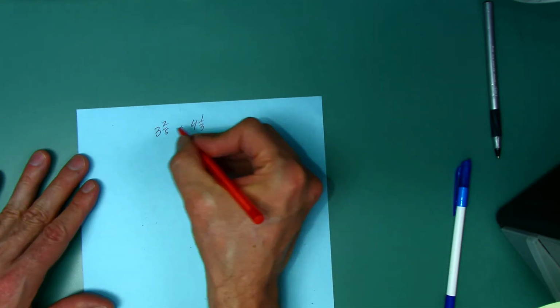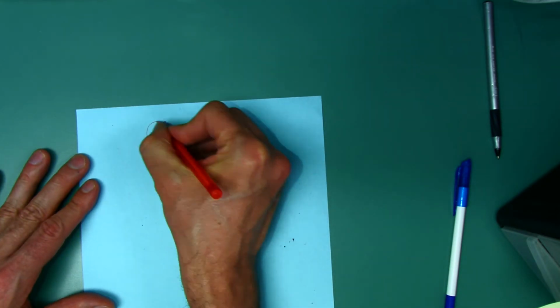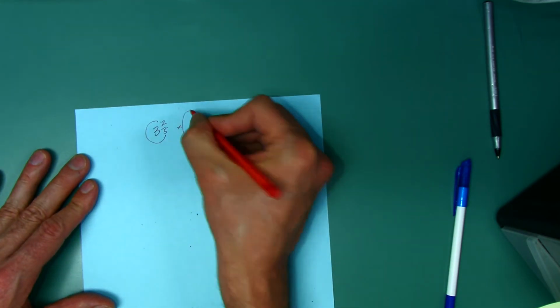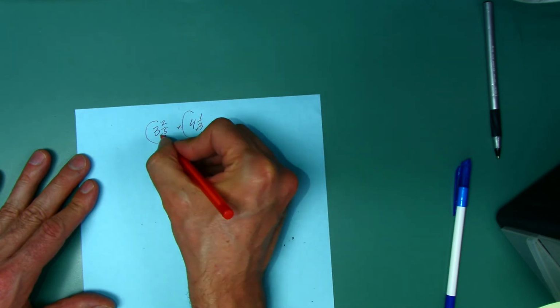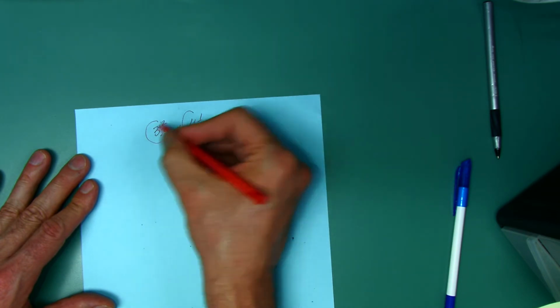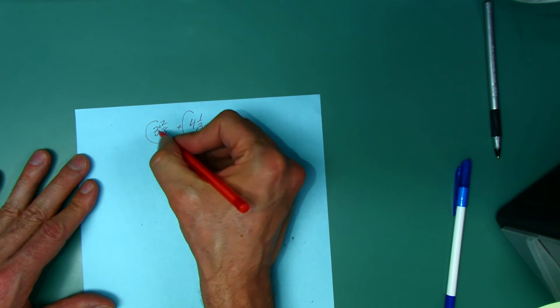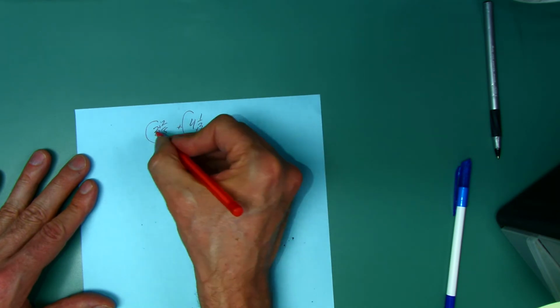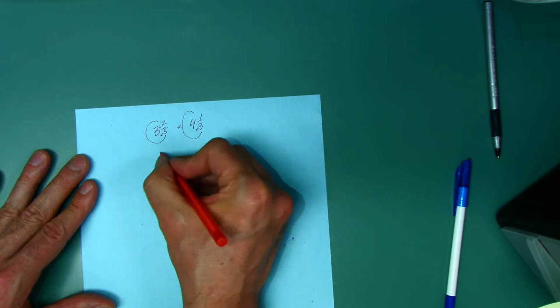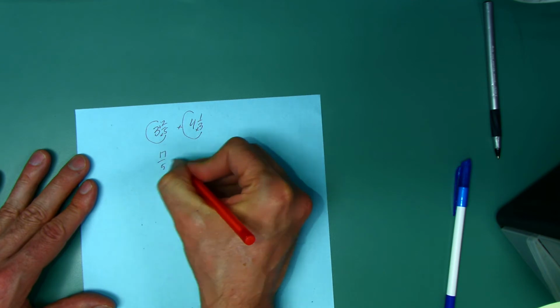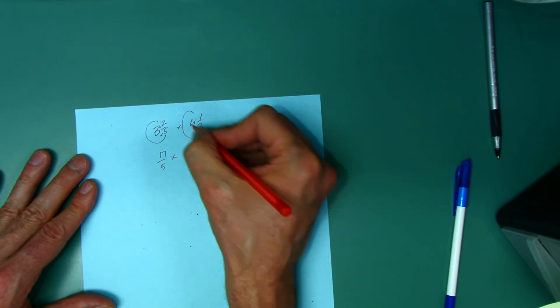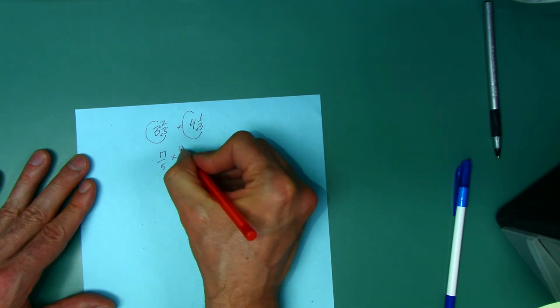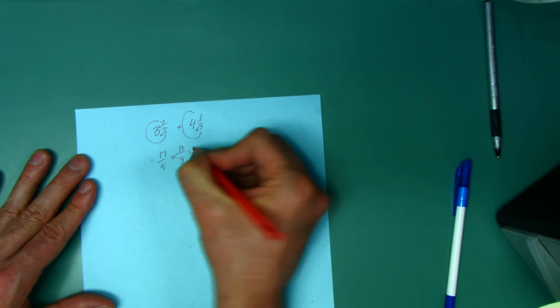And I think I showed you this once or twice before, but I'm going to show you again. I can use this C method to make these improper fractions instead of mixed numbers. Remember, you multiply the bottom times the whole number, the denominator times the whole number, add the numerator. So 5 times 3 is 15, plus 2, 17 over 5. And 3 times 4 is 12, plus 1, 13 over 3.